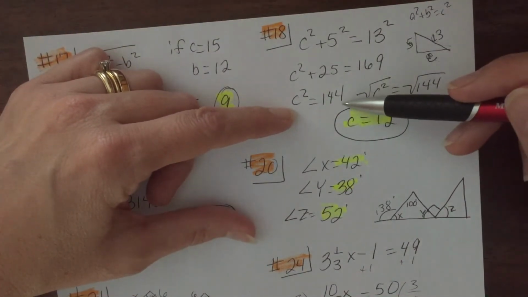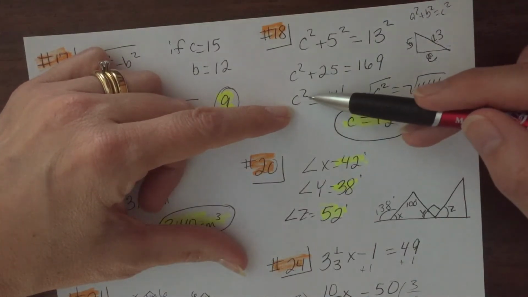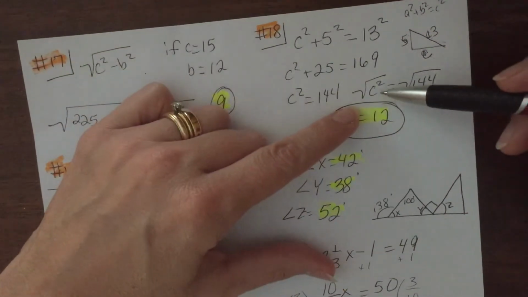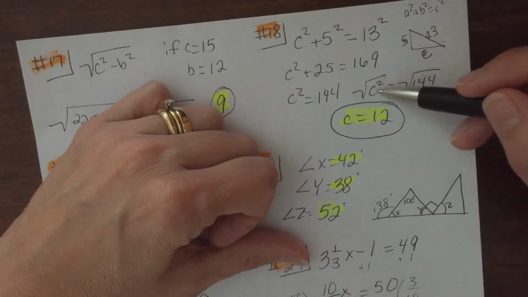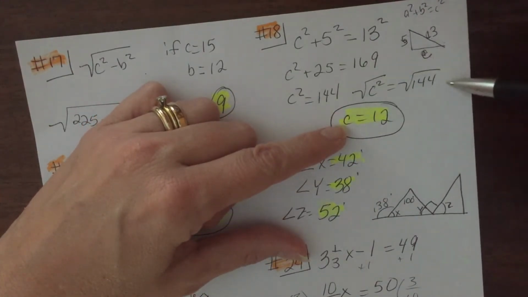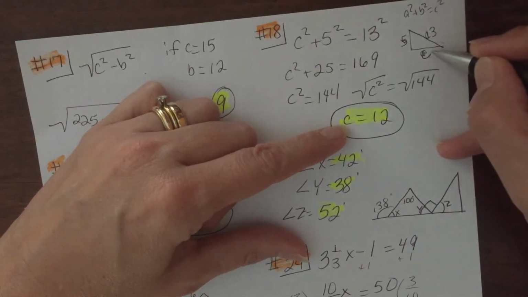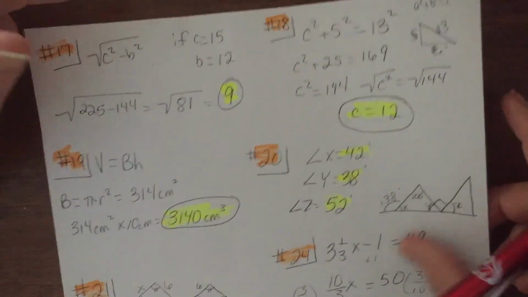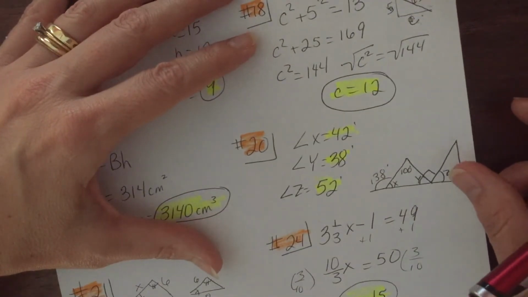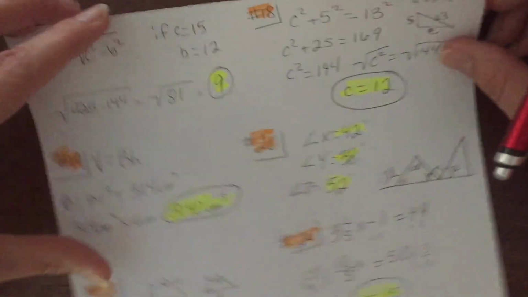But I don't want C squared, I want C. So how do I undo something that is squared? I square root it. And I have to do it to both sides. So the square root of C squared is C. Square root of 144 is 12. So this side had to measure 12. And I think it said it didn't give us any units.